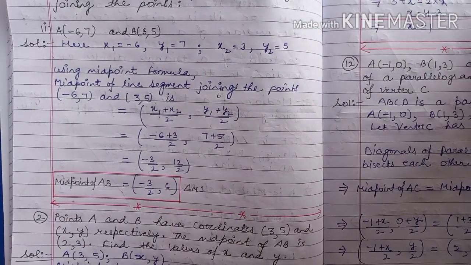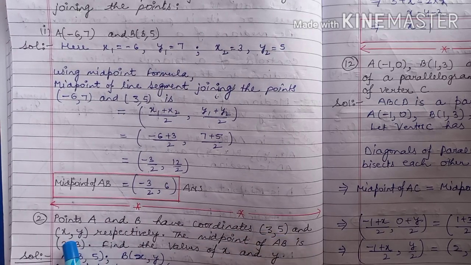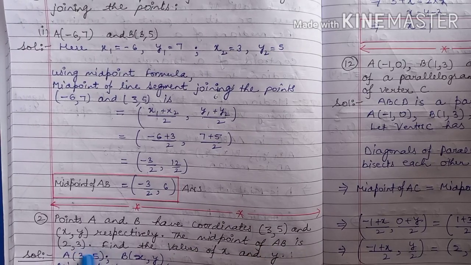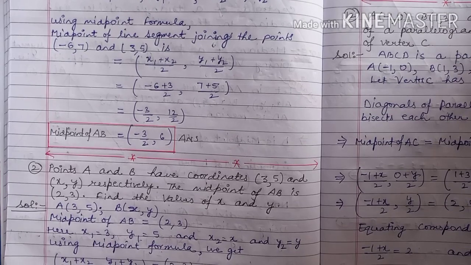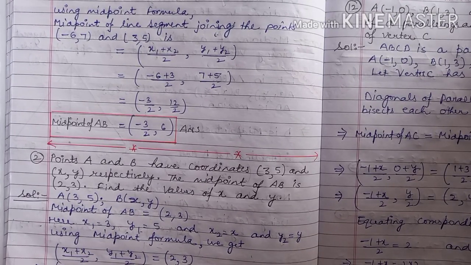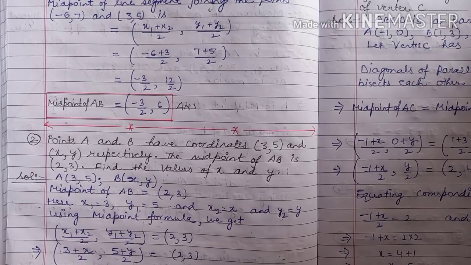Here the statement is: points A and B have coordinates (3, 5) and (x, y) respectively. The midpoint of AB is (2, 3). Find the values of x and y. So here we are given the coordinates of one end and the midpoint, and we need to find the coordinates of the other end in terms of x and y. So here again we can use the midpoint formula.